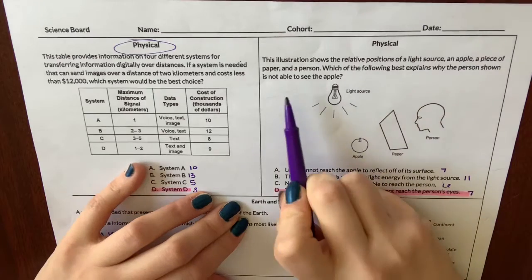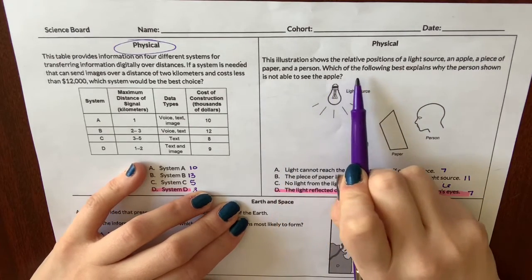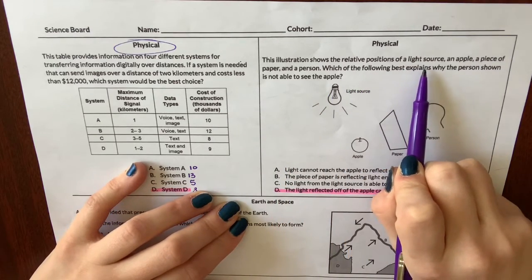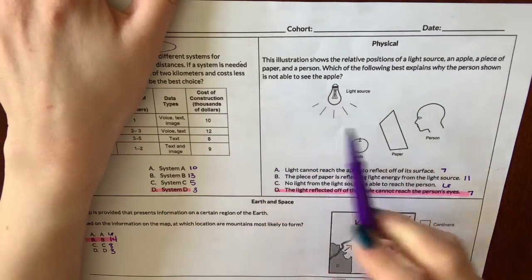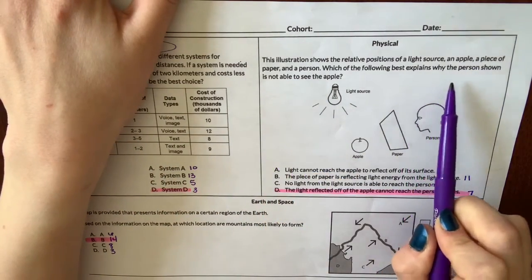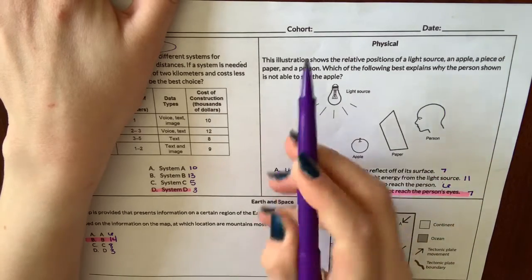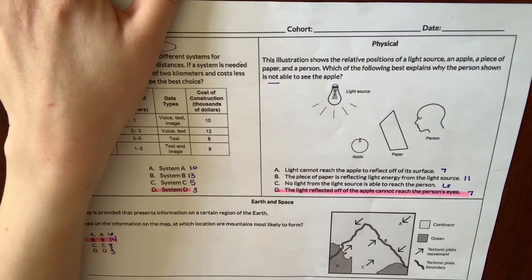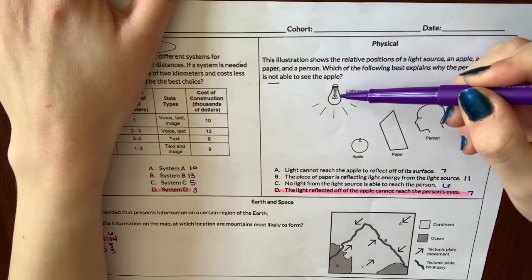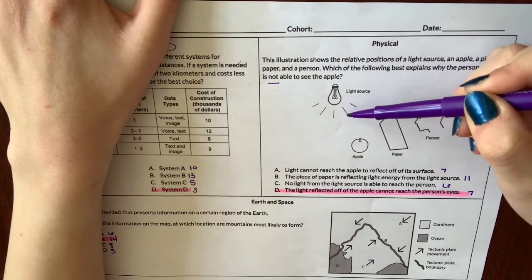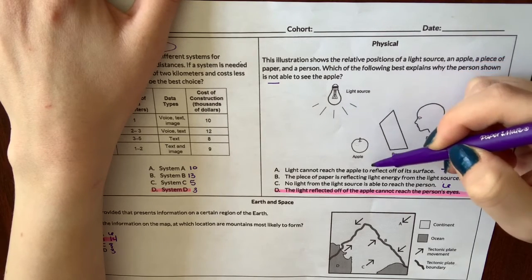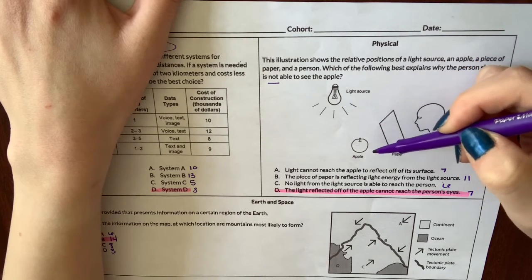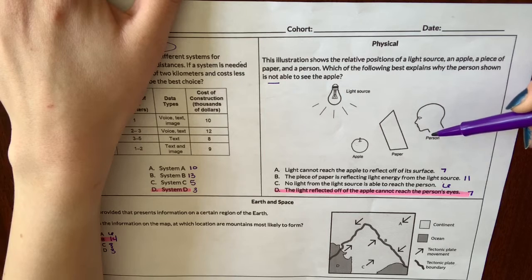So number 2, this illustration shows the relative positions of a light source, an apple, and a piece of paper, and a person. Which of the following best explains why the person shown is not able to see the apple? So let's look at the light source here. Remember, we need light in order to see, because the light is going to bounce off of things and send the image to our eyes.